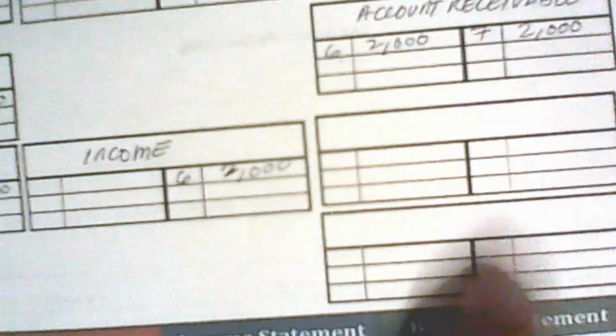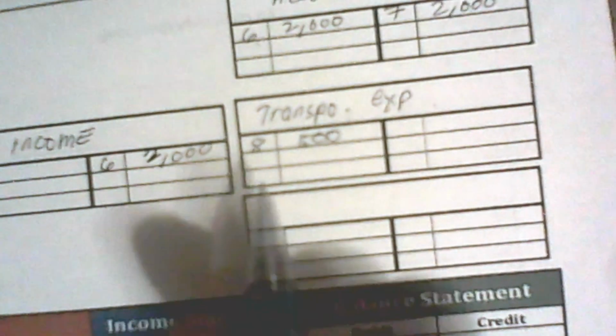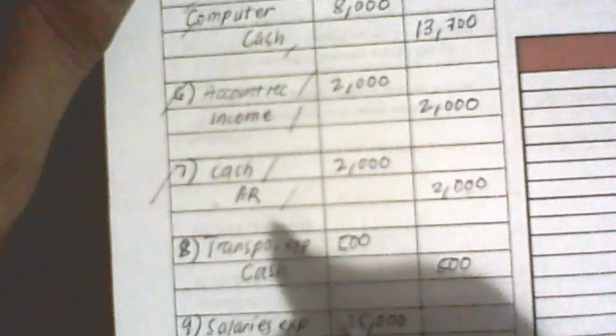So transportation expense, transpo expense. Owner's equity side: capital, income, and the expenses. So transportation expense, transpo or transportation expense, it depends on you how you write that. So transpo expense debit 500. That happened during April 8. So 8, the amount to be debited is 500. So you see that transportation expense April 8, 500. Now we are done with the transportation expense 500.